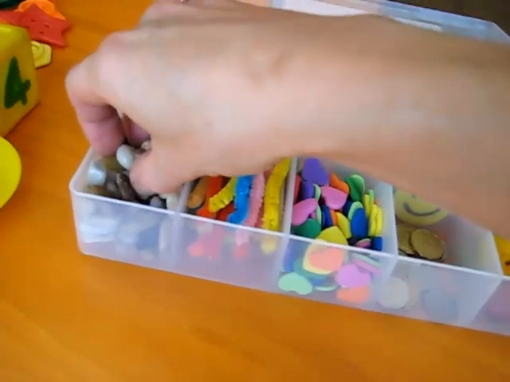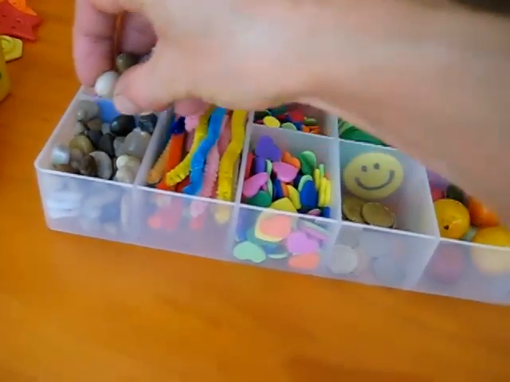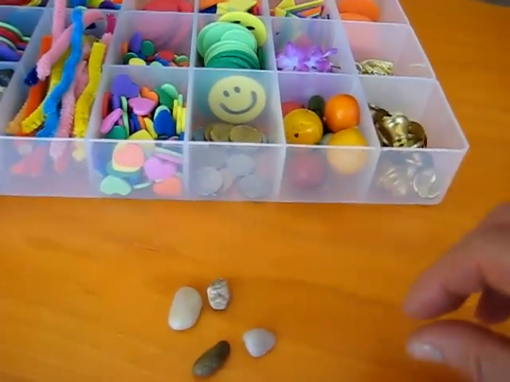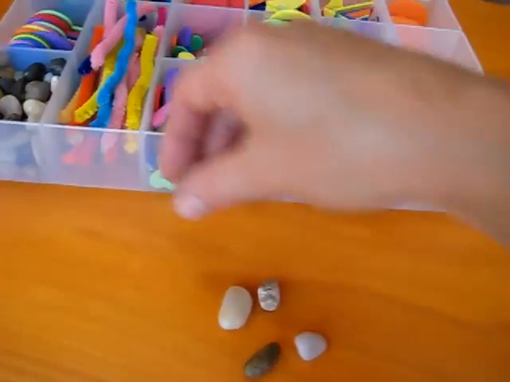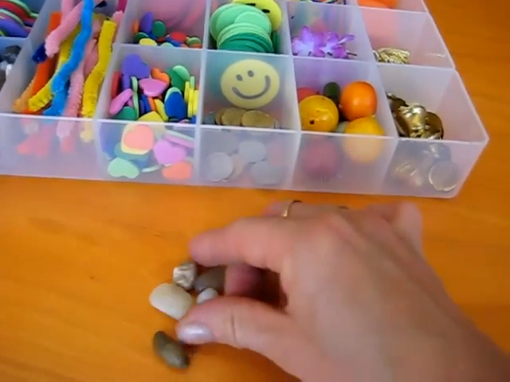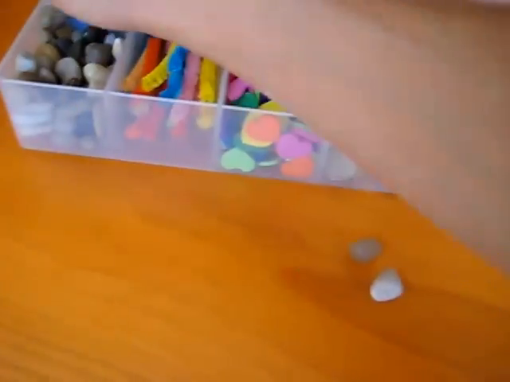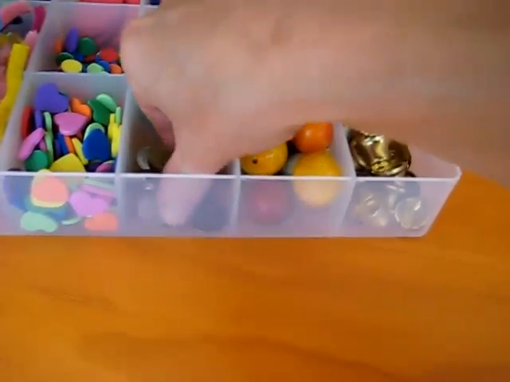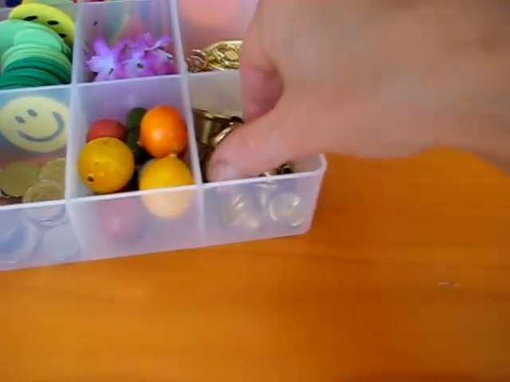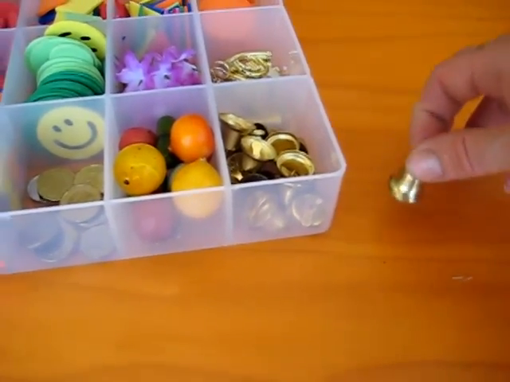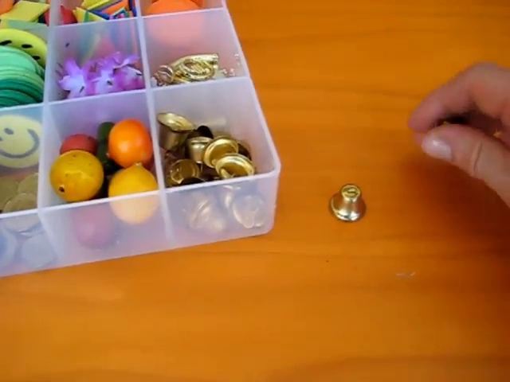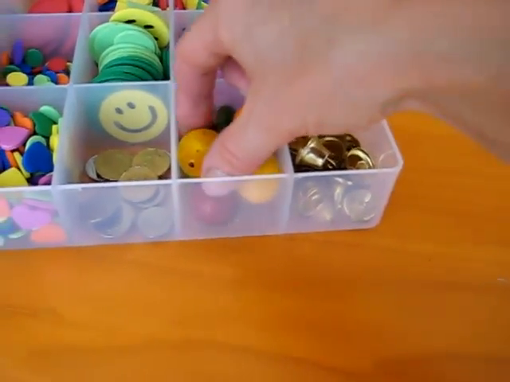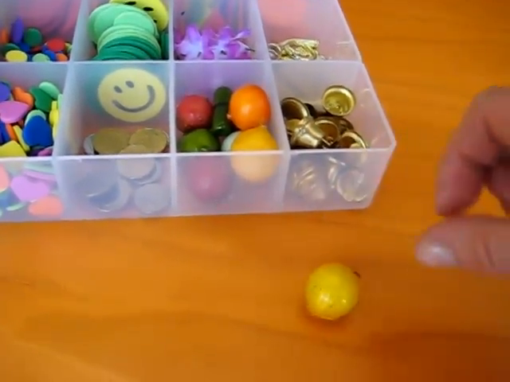Or we have a little blue paper that we use for our pond. Let's see, how many little pebbles can you put in your pond? Or we use them as little fish. How many fish do you have in your little lake? Or we use, of course, coins. Love to play with coins. We have our little bells. How many bells can you put on your Christmas tree? We have our little Christmas tree decoration. Or we have a little fruit bowl. How many fruits can you fit into your fruit bowl?